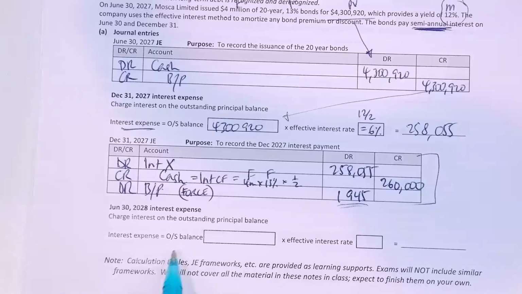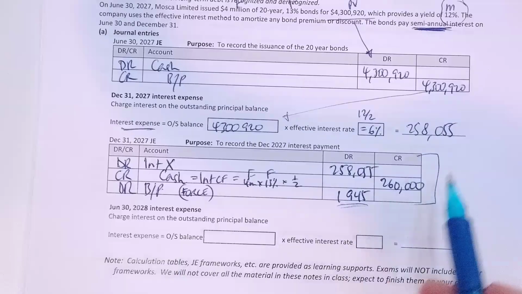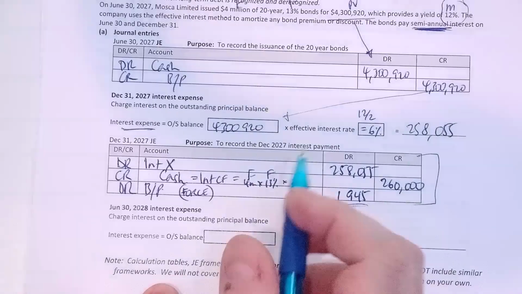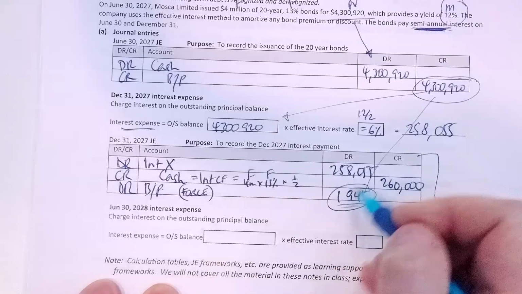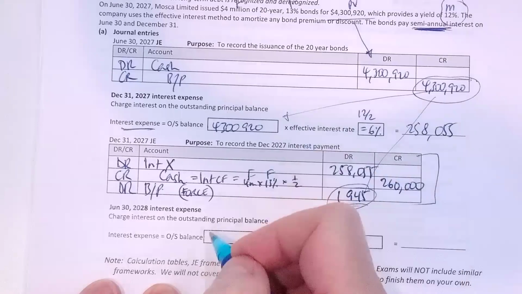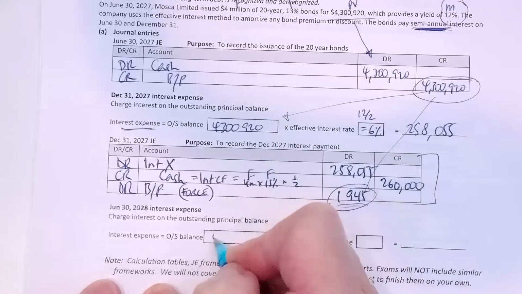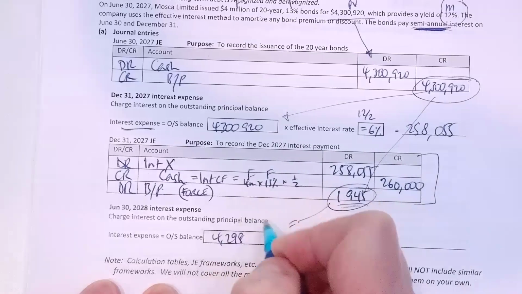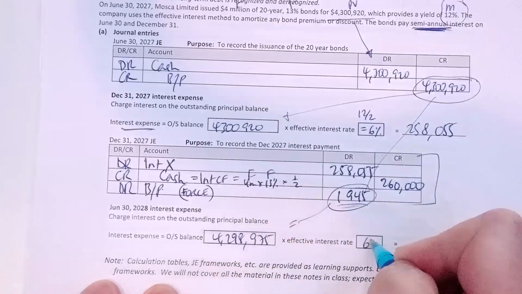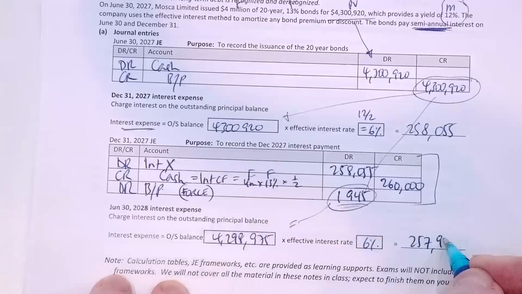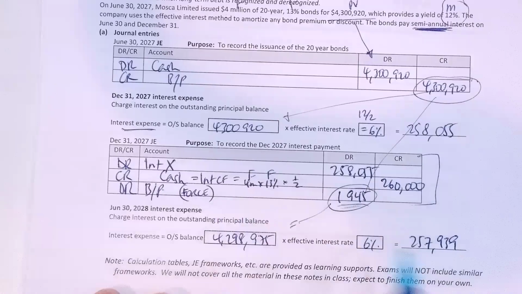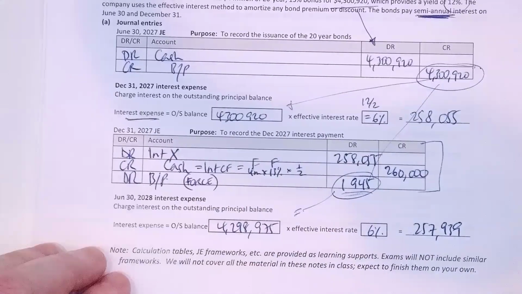Okay, so the June one, I'm going to tell you adding these two things together, right? This plus this, right? 4,298,975 at 6% is 257,939. So why don't you do the journal entry for June 30th, 2028?